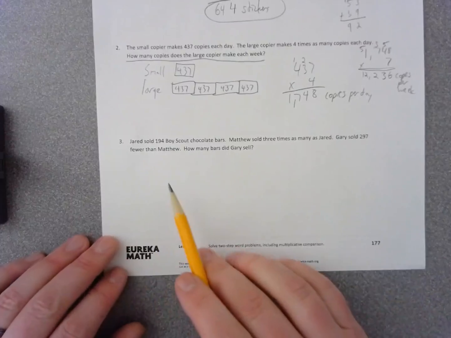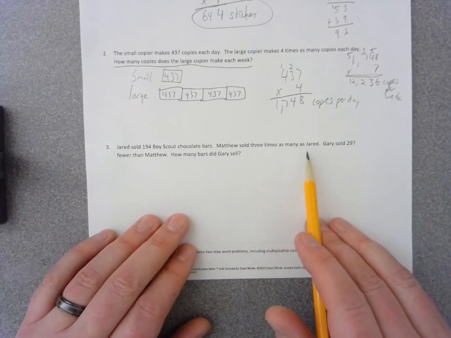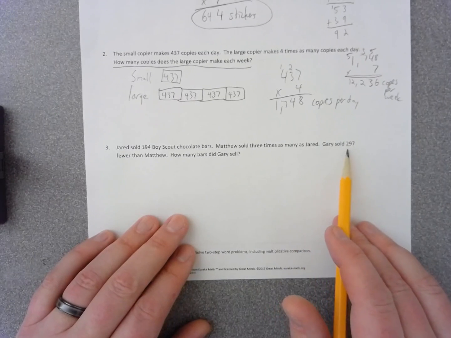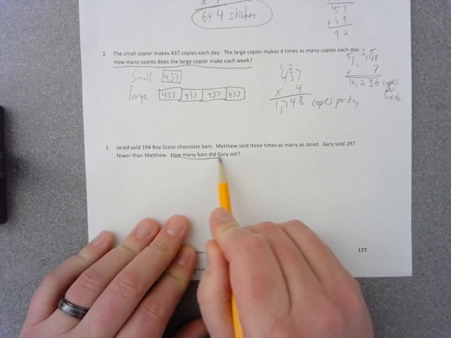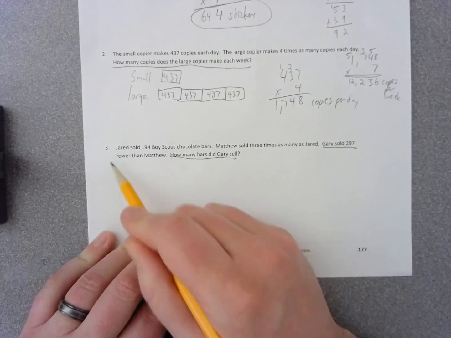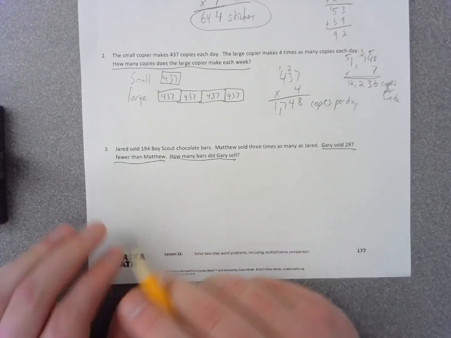Okay. Jared sold 194 Boy Scout chocolate bars. Matthew sold 3 times as many as Jared. Gary sold 297 fewer than Matthew. How many bars did Gary sell? So we're trying to find what Gary sold, but to find Gary, we have to find Matthew. So we have to start with Jared.